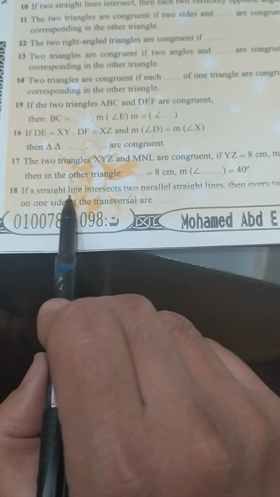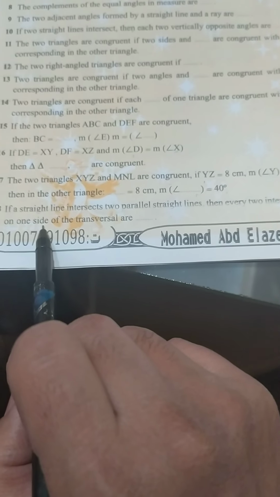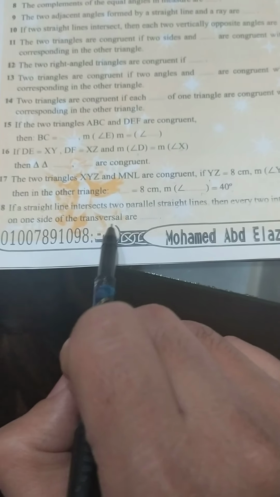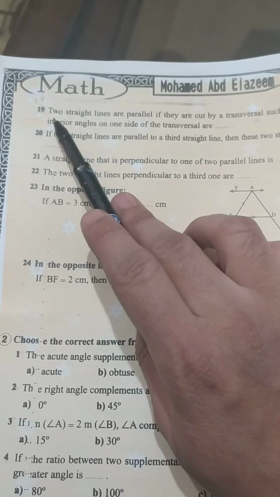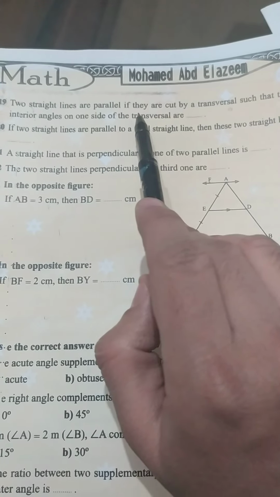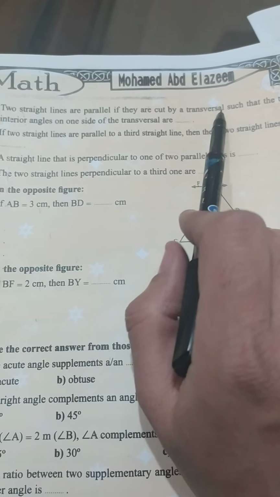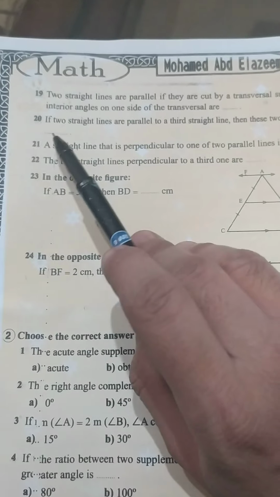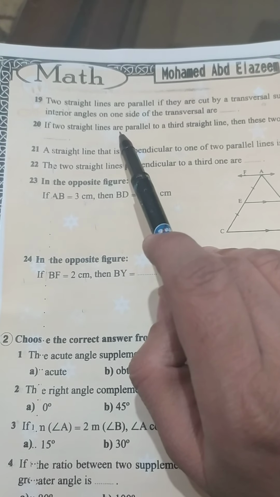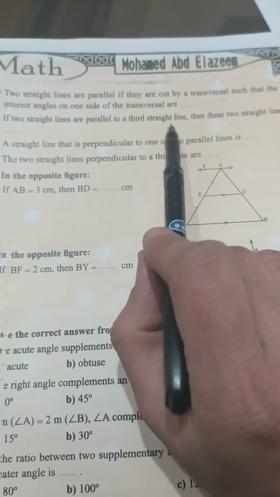Number 18: if a straight line intersects two parallel straight lines, then every two interior angles on one side of the transversal are supplementary, which make the letter U. Question 19: two straight lines are parallel if they are cut by a transversal such that the two interior angles on one side are supplementary. Okay. Number 20: if two straight lines are parallel to a third, then these two straight lines are parallel.